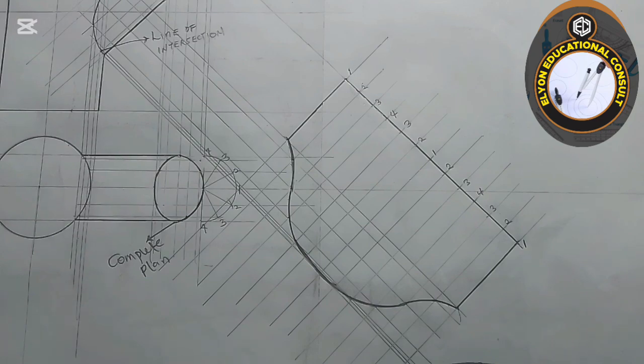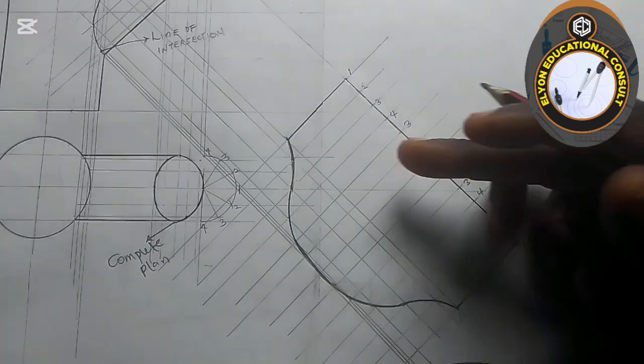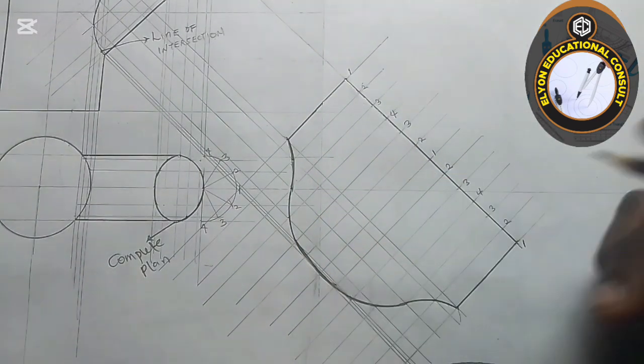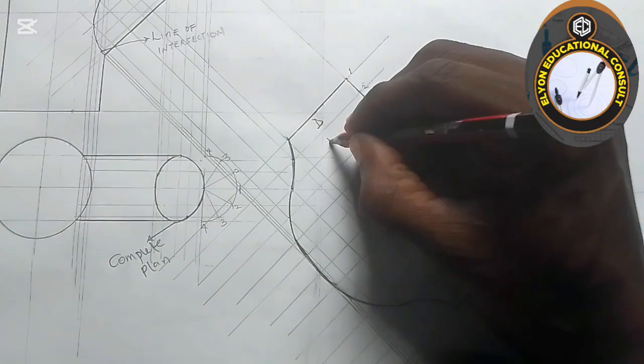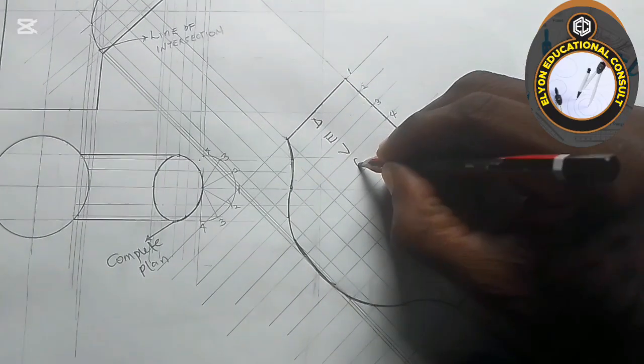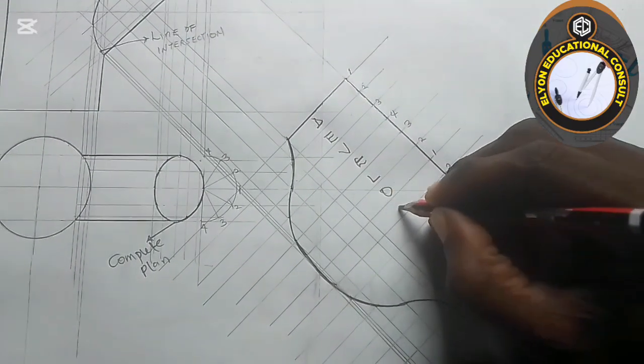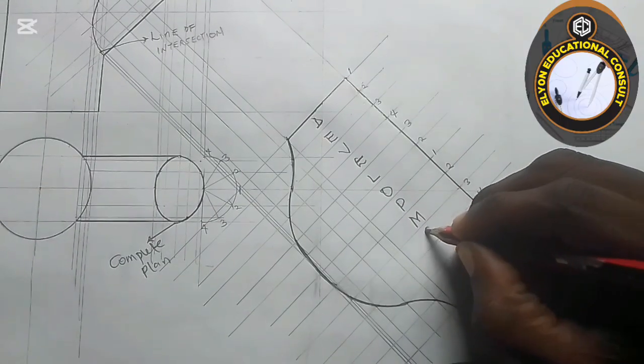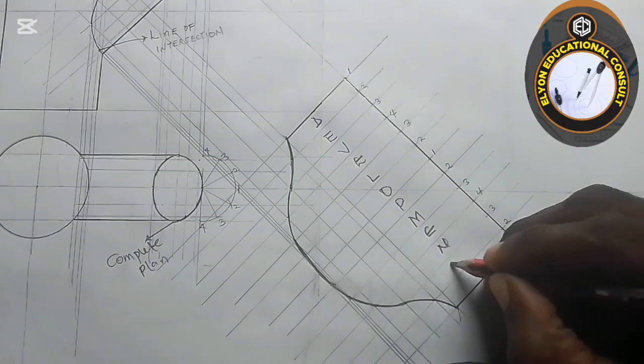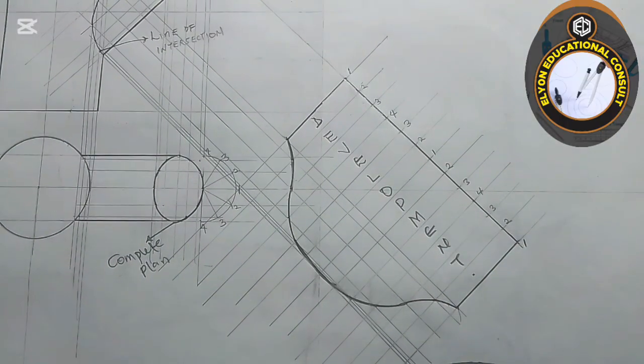So here is the final outcome of the development when I join the curve. So we can write develop. Okay, so this is the development.